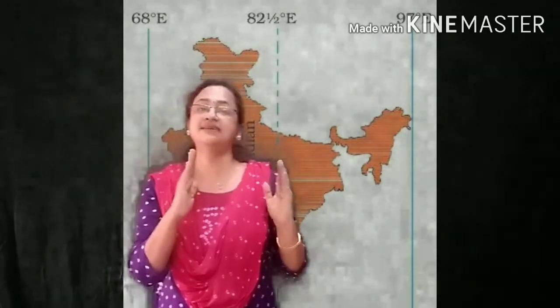So for example, as I told you, India is always 5.5 hours ahead of Greenwich time. Suppose at London it is 9 a.m. Then what will be the time in India? How do we calculate? 9 a.m. plus 5:30, 5.5 hours ahead.